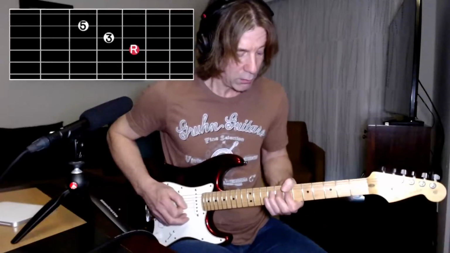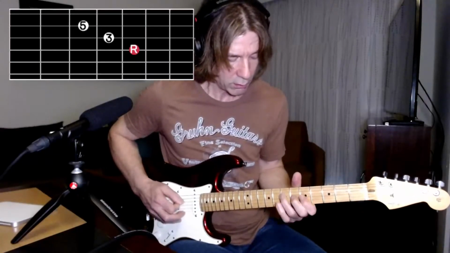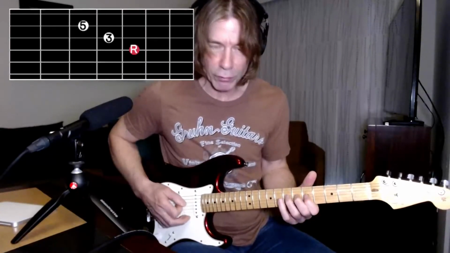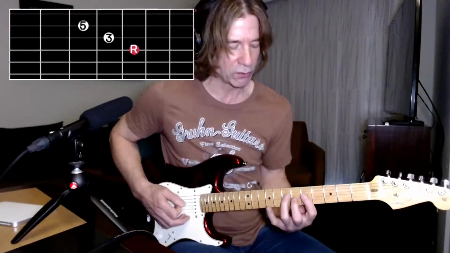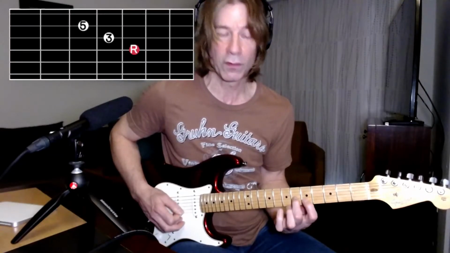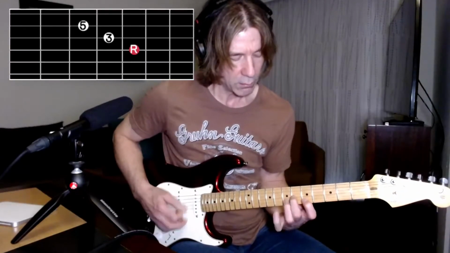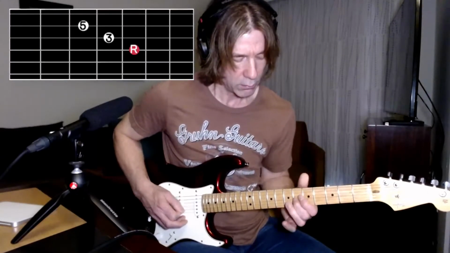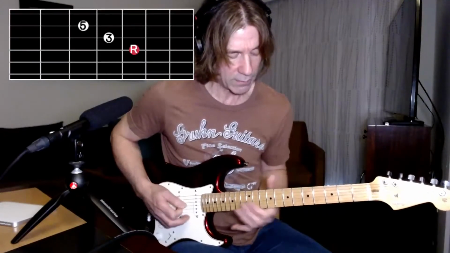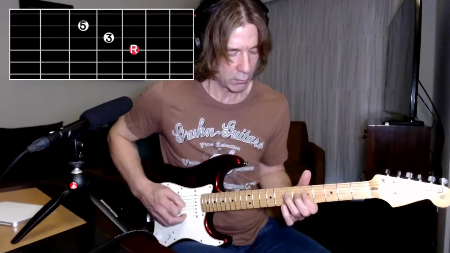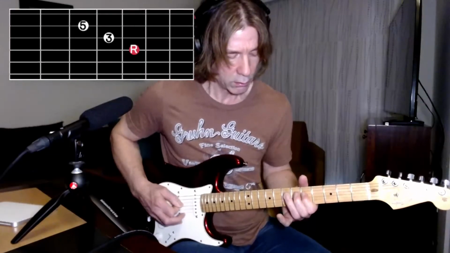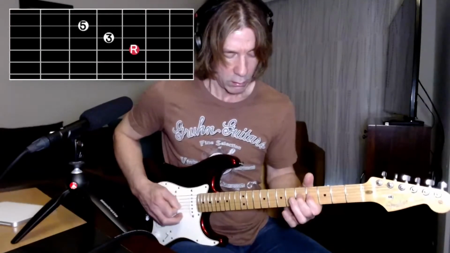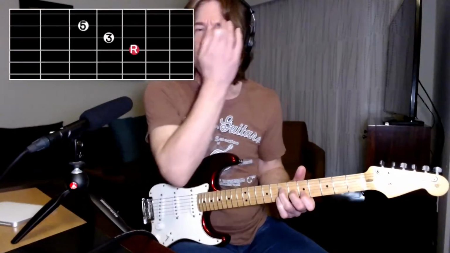How about focusing around the root, the dominant 7th, like going down a whole step. Here's the third again, the fifth. It's like a Mixolydian type of feel there. All within this shape.